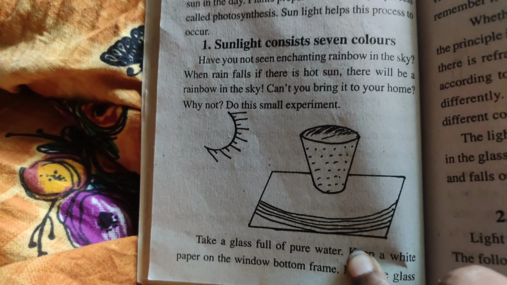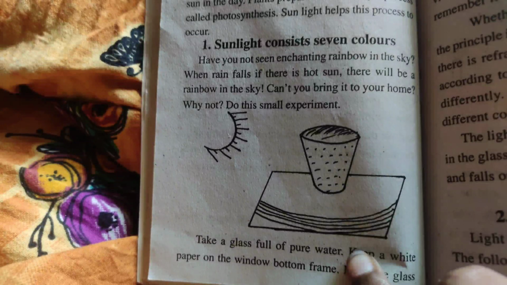Second one, light travels in a straight line. Light does not bend, it travels in a straight path. The following experiment reveals it.